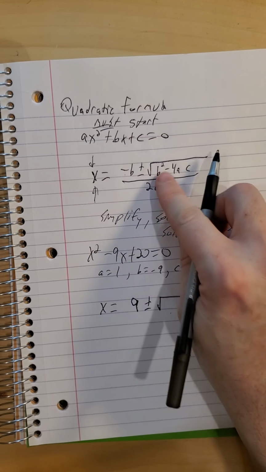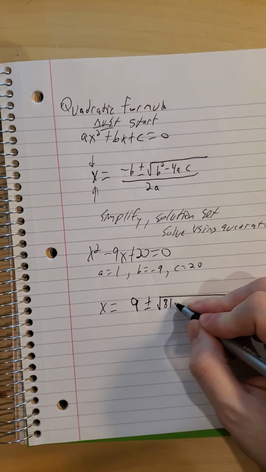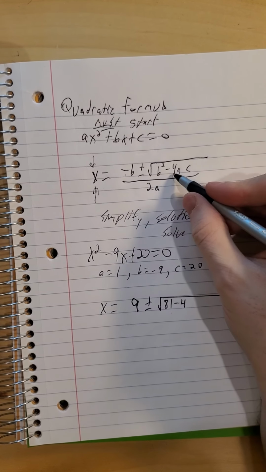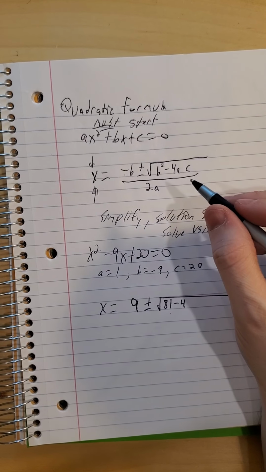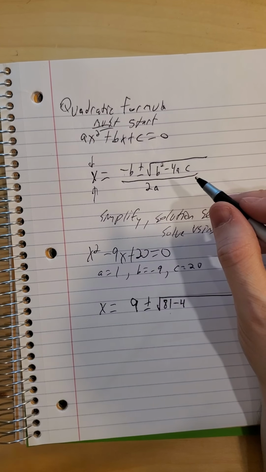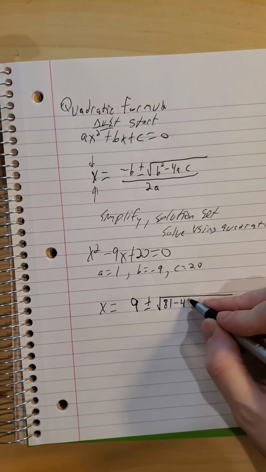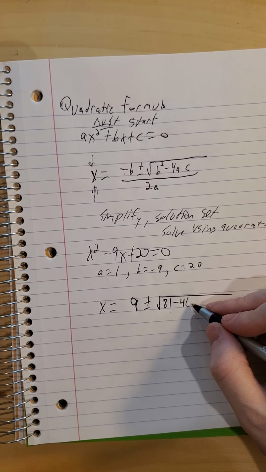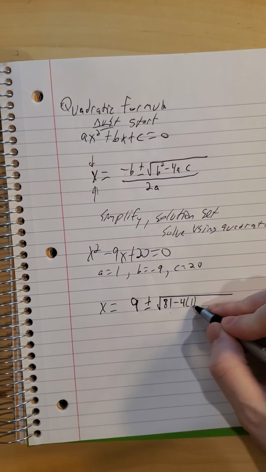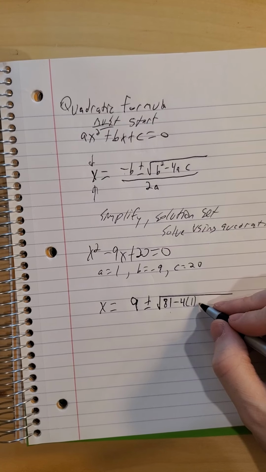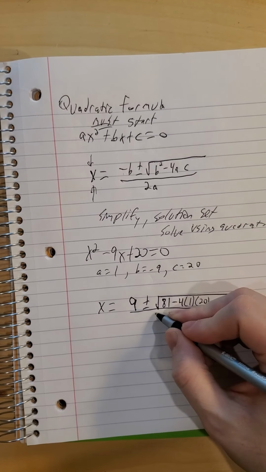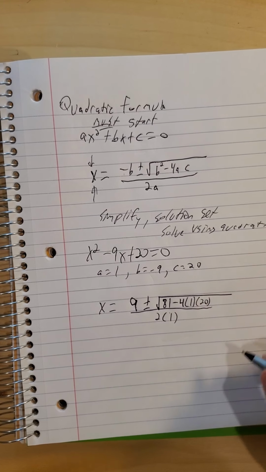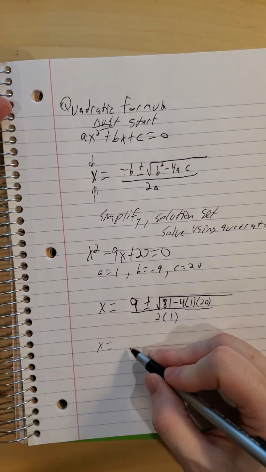So negative 9 times negative 9, 81. Minus 4 is from the formula. If you take the other version of intermediate algebra, or if you move into college algebra, you'll see where that minus 4 comes from. We don't go over that in this course. So a is 1. C is, for this problem, 20. All divided by 2 times a, again, is 1. And then we simplify where we can.